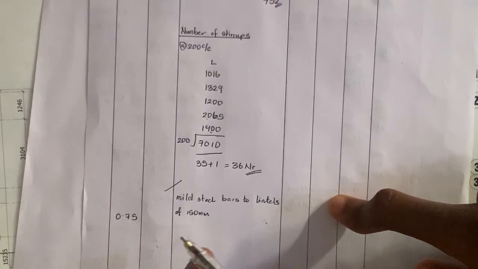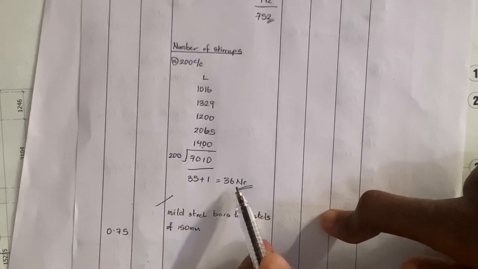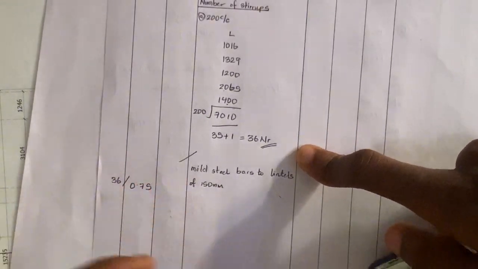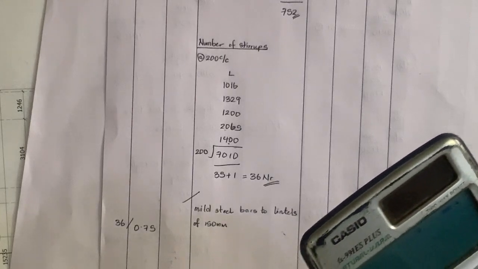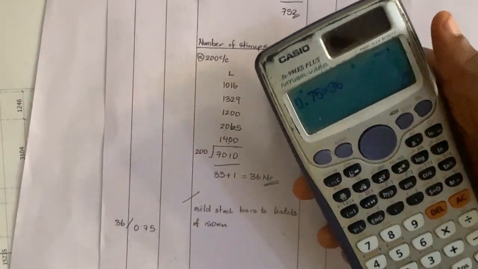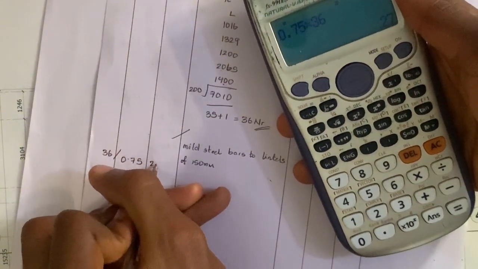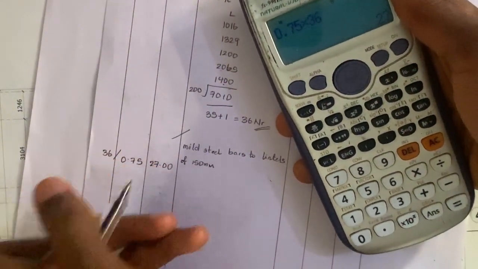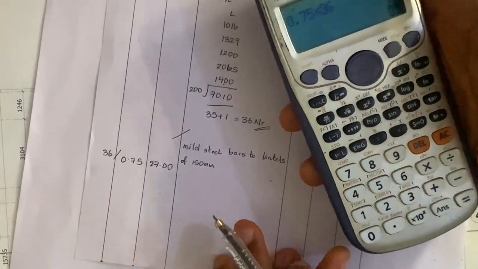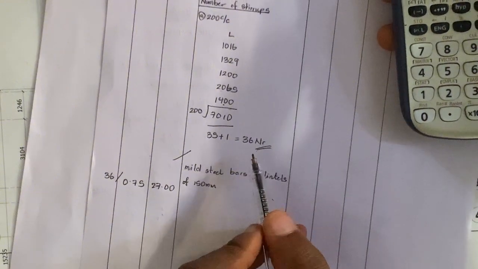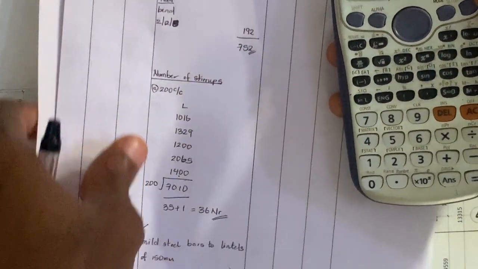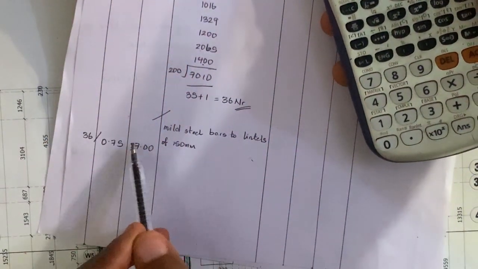So now how many stirrups did we calculate? 36 in number, so multiplied by 36. So 0.75 times 36 would give me a total of 27.00 meters. Right? So this is the total length of reinforcement that we are going to be needing to make 36 number of this length of stirrups for the 150 mm lintels.